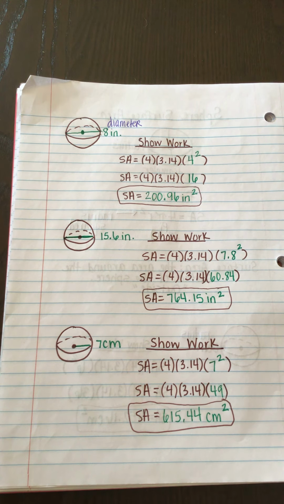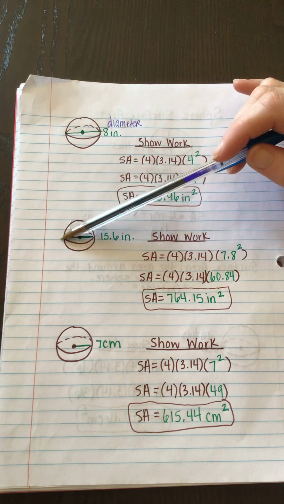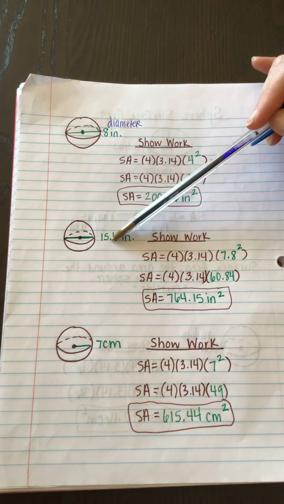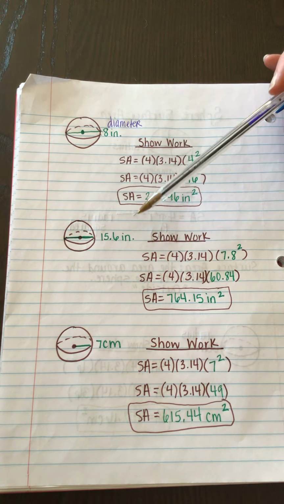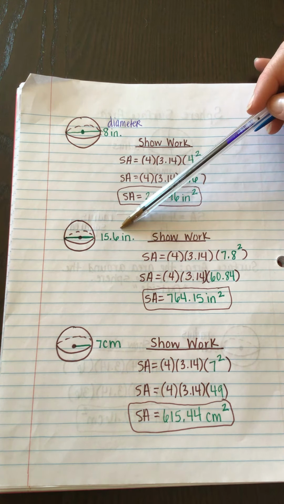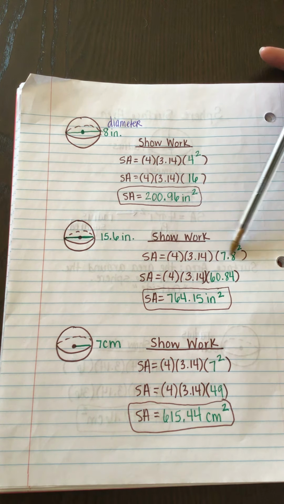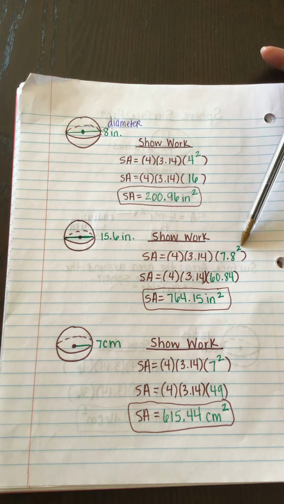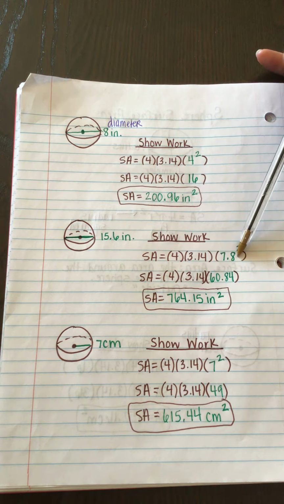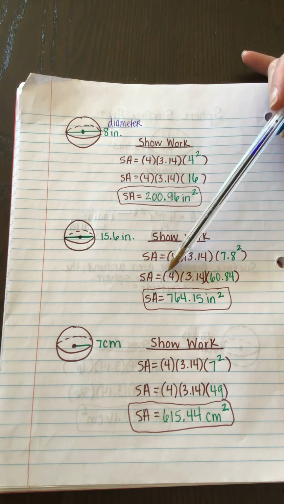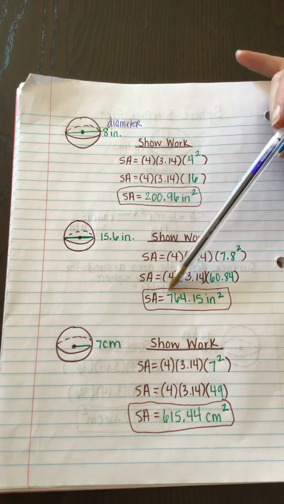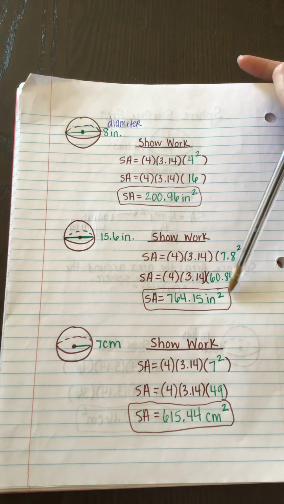Make sure to pause in between each of these examples so that you can get them written down as I'm speaking about them. Our next one, we have a sphere with a line going straight across with 15.6 inches as its measurement. Because it's going all the way across, it is a diameter and we need to cut it in half by dividing it by 2. When we do that, our radius over here becomes 7.8 squared. 7.8 times 7.8 gives us 60.84 here. We multiply these three numbers together and get 764.15 inches squared.